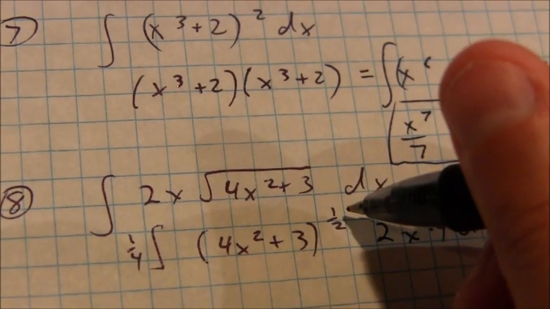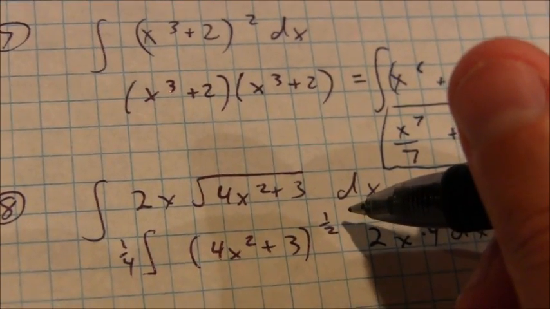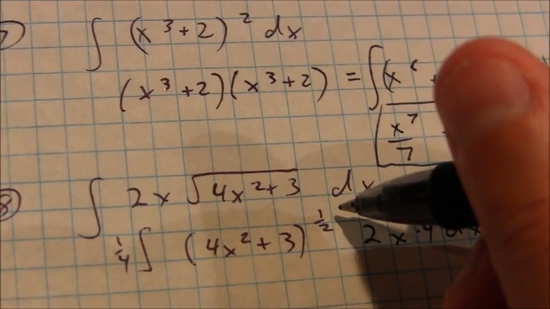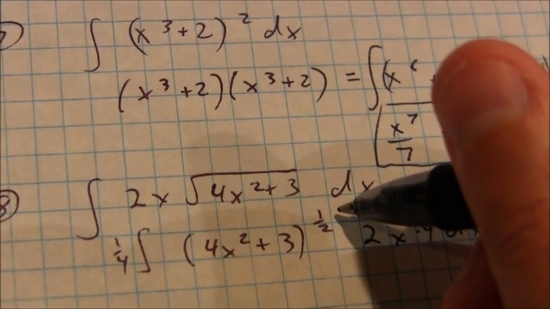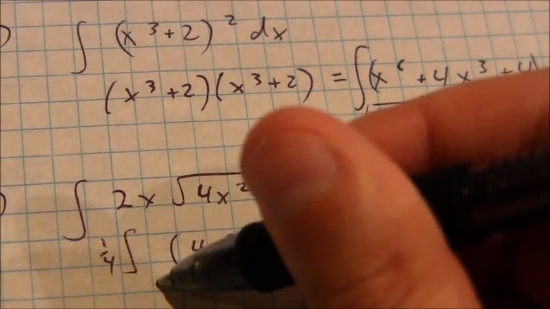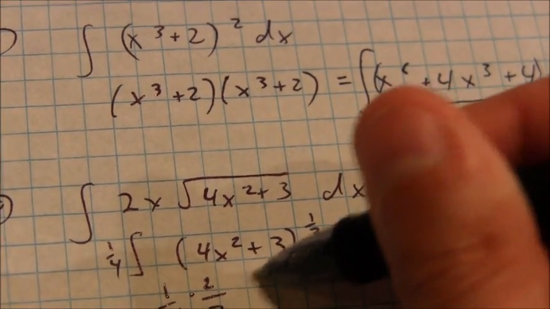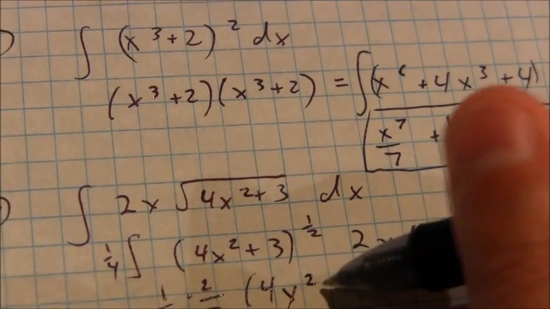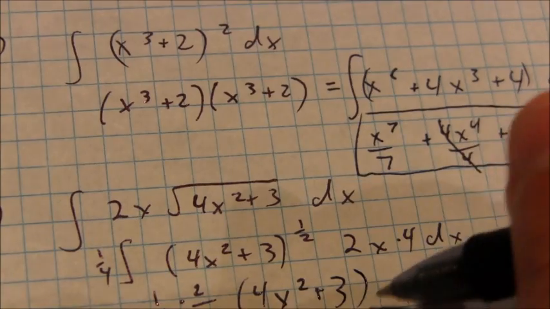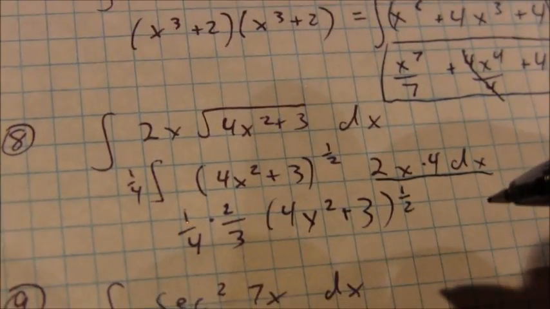Notice with my exponent, I'm going to add 1 to my exponent. When I raise that exponent, 1/2 plus 1 is 3/2. So the whole function is going to need to be divided by 3/2 or multiplied by 2/3 if you want to think about it that way. So that's going to be 1/4 times 2/3 times 4x squared plus 3 raised to the 1/2 power. All of this is derivative of an inside function.